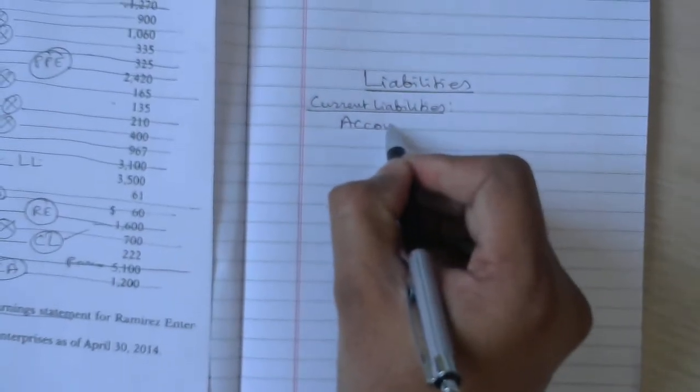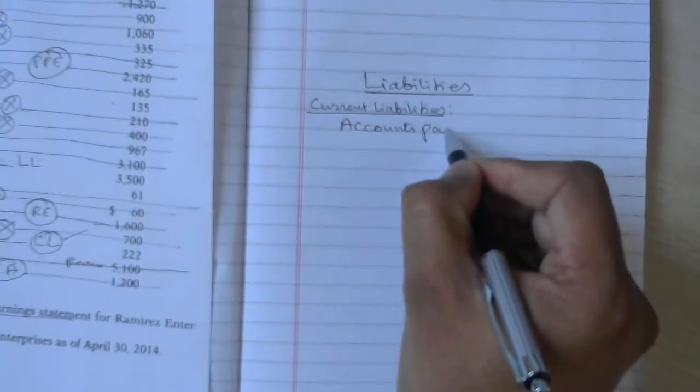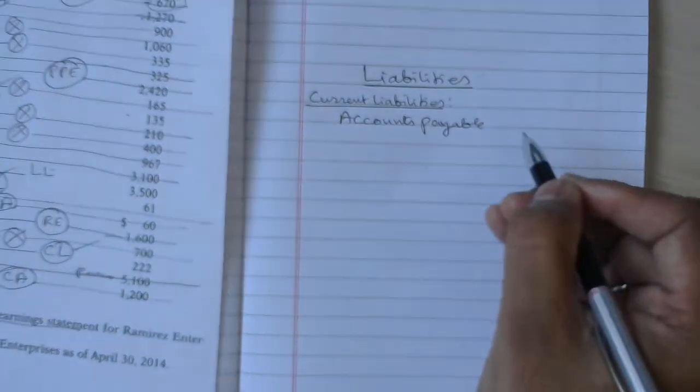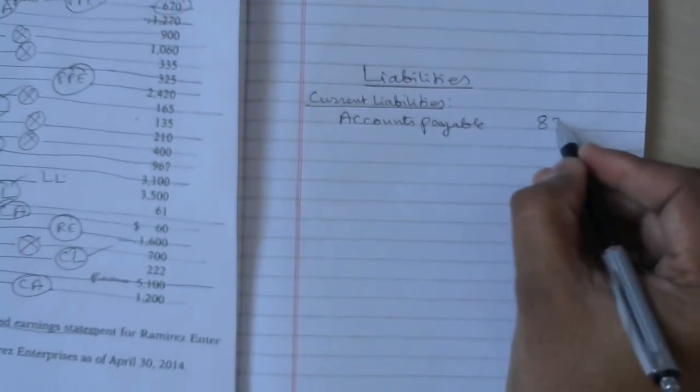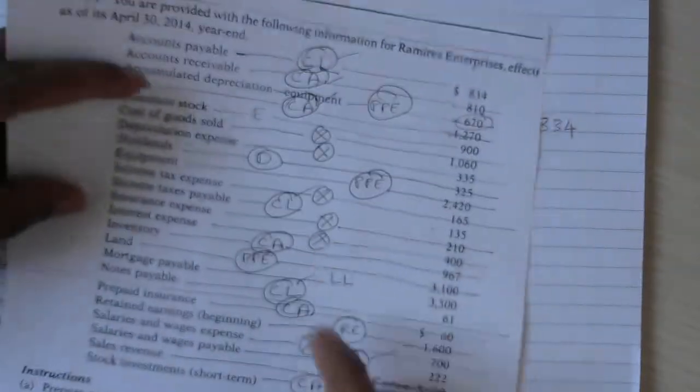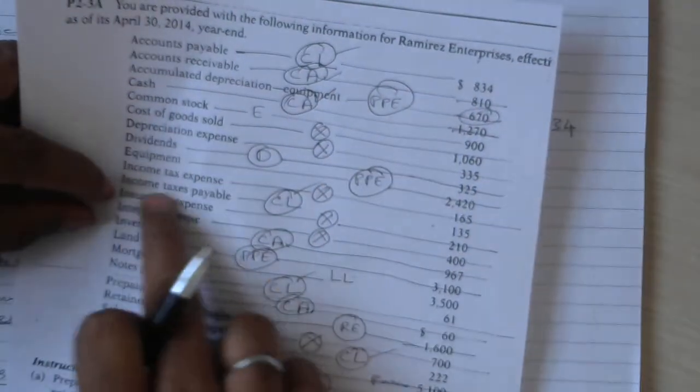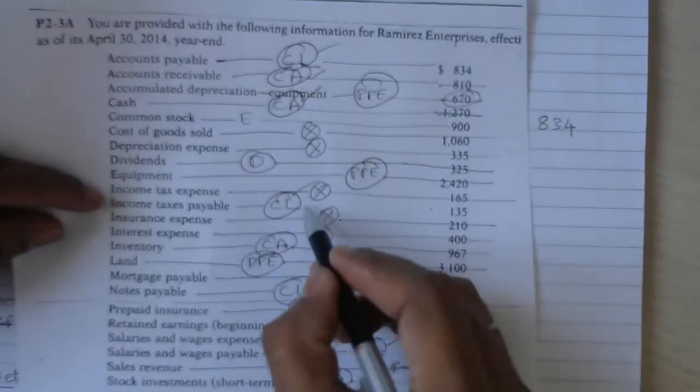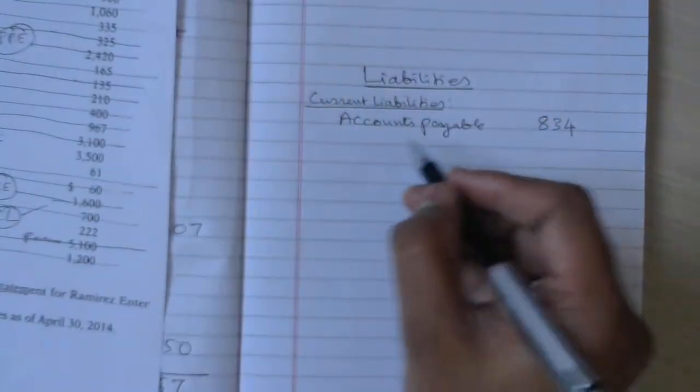I start with accounts payable, which is 834. Next I have income tax payable, 135.